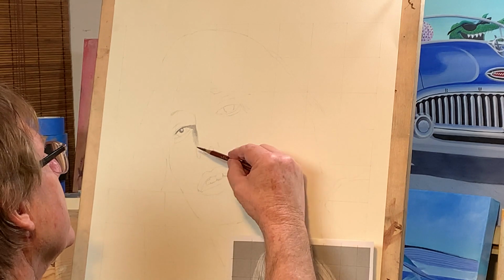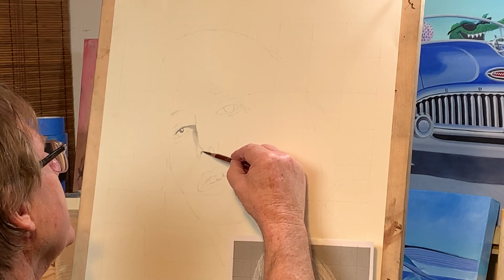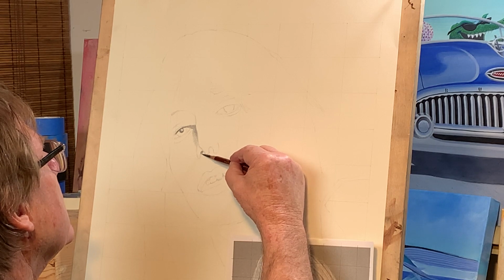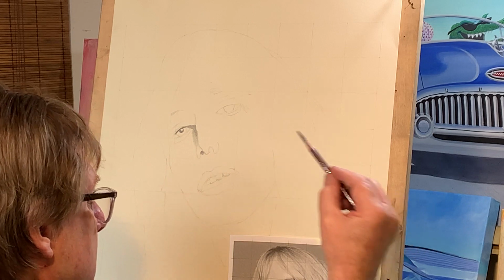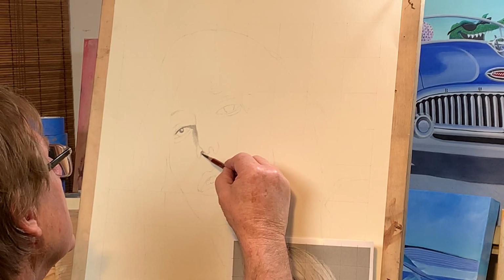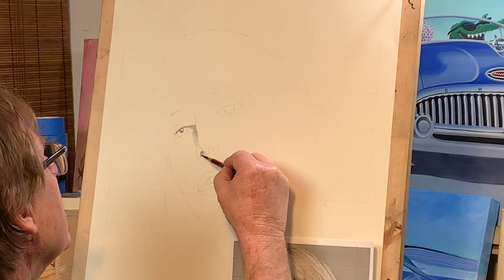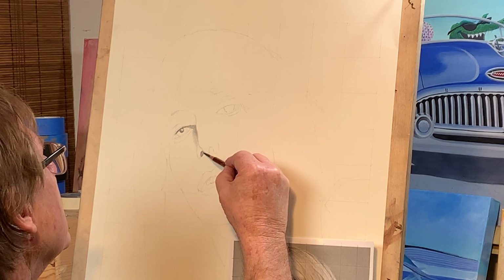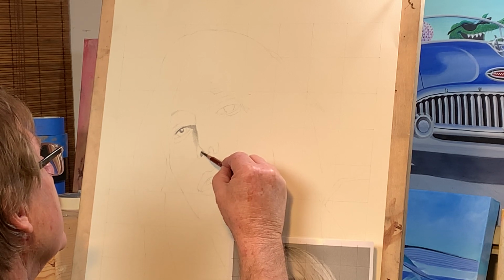I'm going to establish again where my darkest darks are. The nostril opening here is pretty dark. And how does that little shape look? Are you zoomed in tight, Kai? Mm-hmm. Okay.